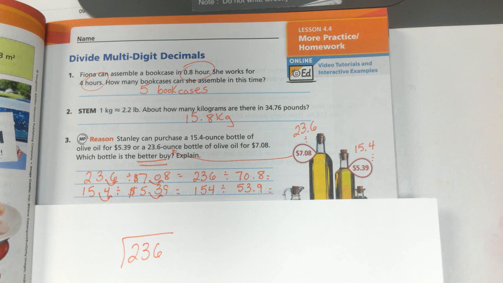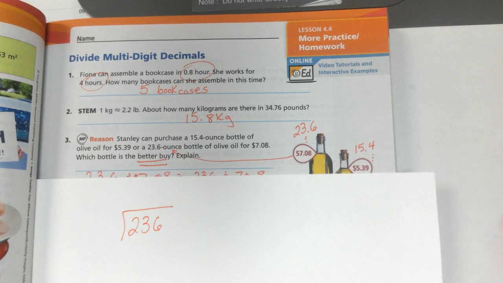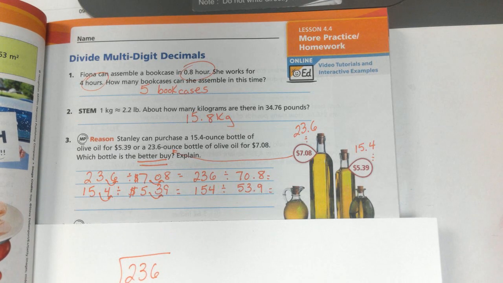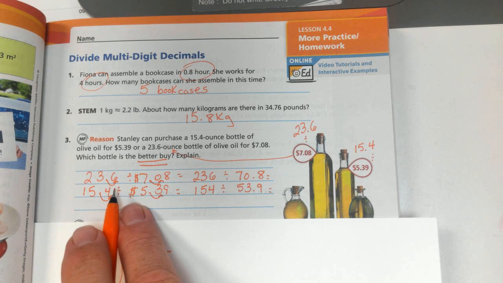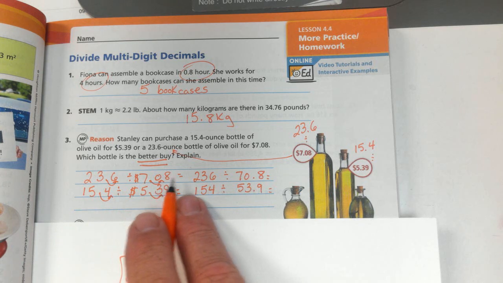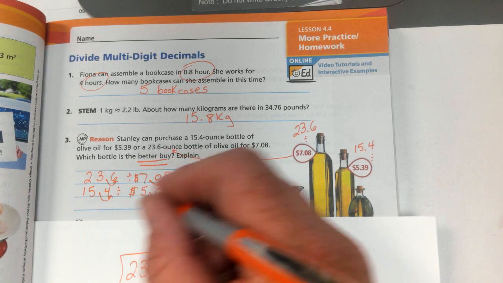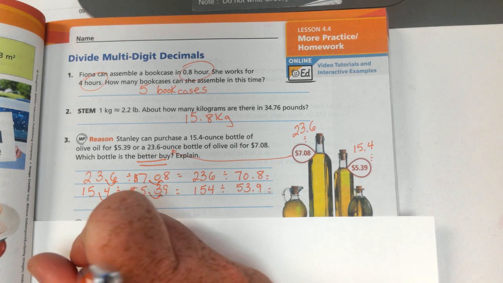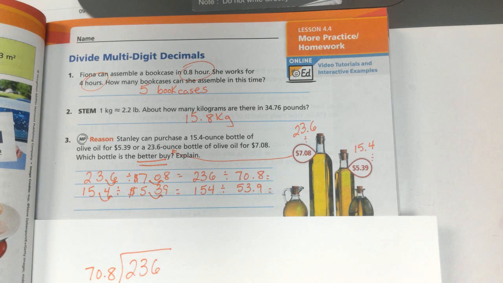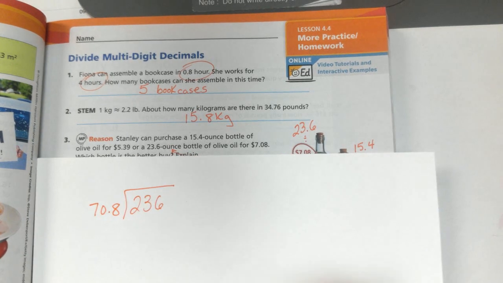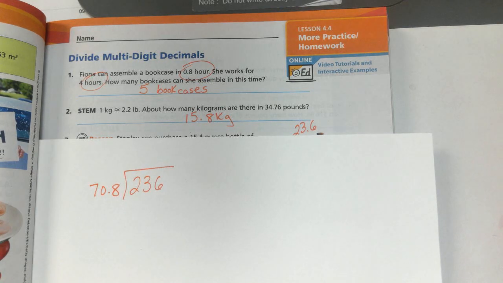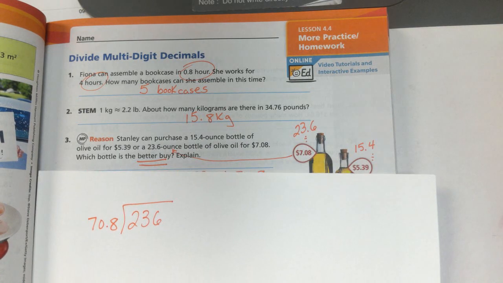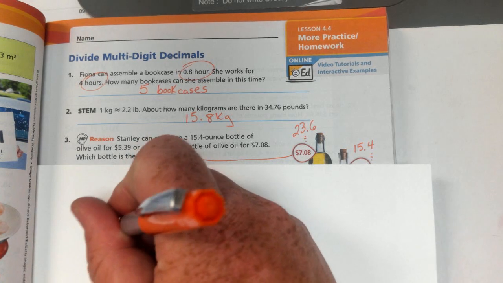All right, Ashton, I just realized as I went to start solving, I made a critical mistake here. Did you catch it? If I'm dividing 23.6 divided by 7.08, if I only move the decimal point 1 place, I'm still going to have a number here that has a decimal point in it. So I need to move that decimal point 1 more time. So I actually need to move this again.